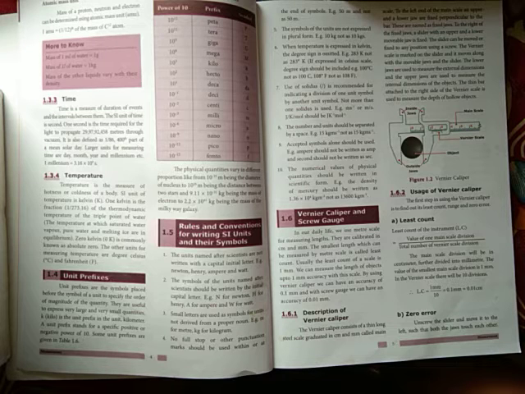Usually, the least count of a scale is 1 millimeter. We can measure the length of an object up to 1 millimeter accuracy with the scale. By using a vernier caliper, we can have an accuracy of 0.1 millimeter, and with a screw gauge we can have an accuracy of 0.01 millimeter.